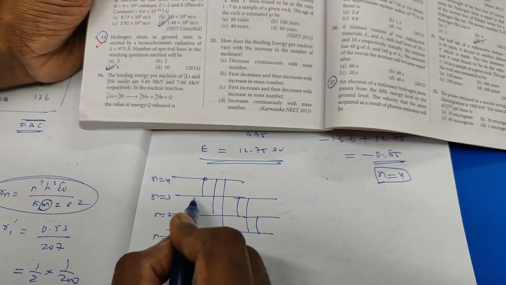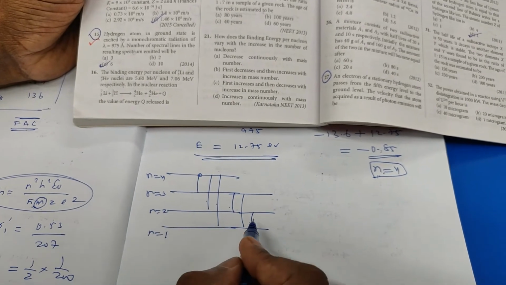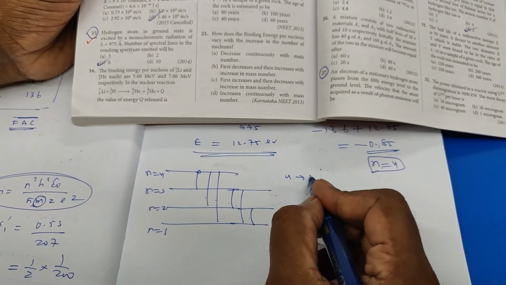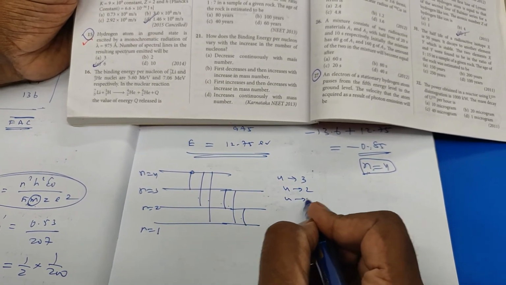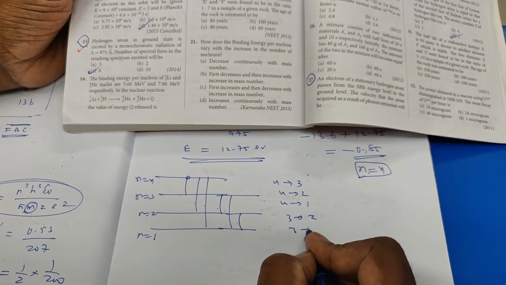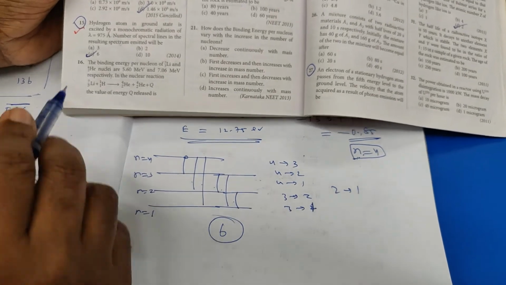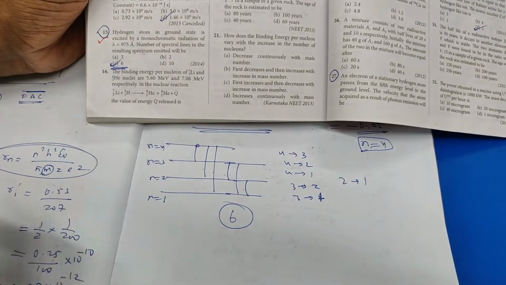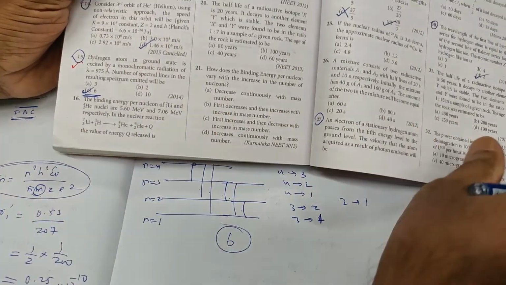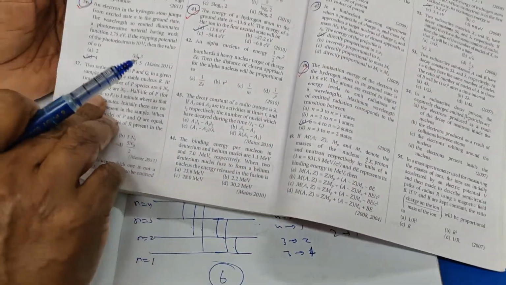So totally how many spectral lines are possible? There are 6: 4 to 3, 4 to 2, 4 to 1, 3 to 2, 3 to 1, then 2 to 1. So totally 6 spectral lines are possible. This is answer C. Now the next question is question number 36.